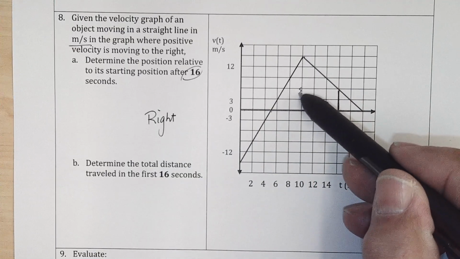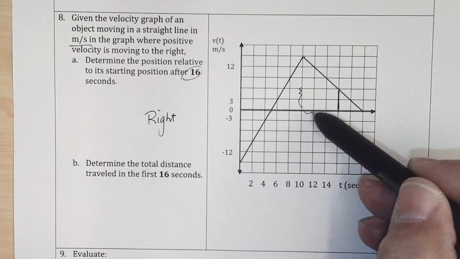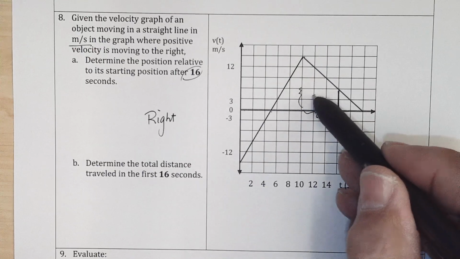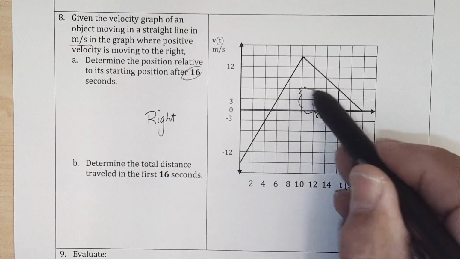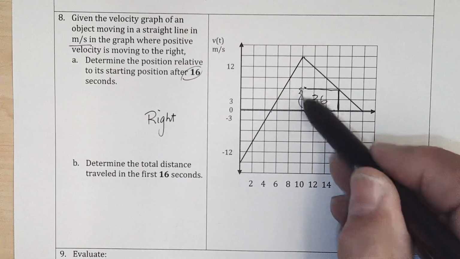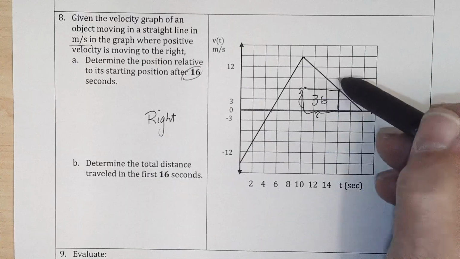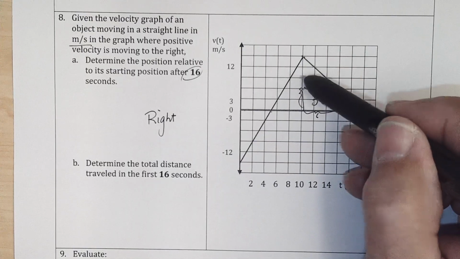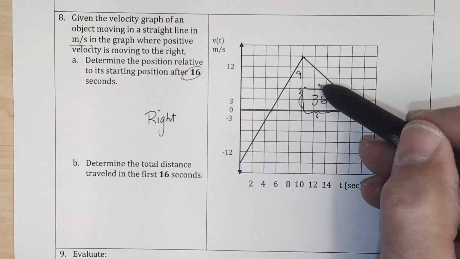This is 6 and this is 6. 6 times 6 is 36 for this rectangle. But we have to add this triangle, which is 9. 6 to 15 is 9 by 6.